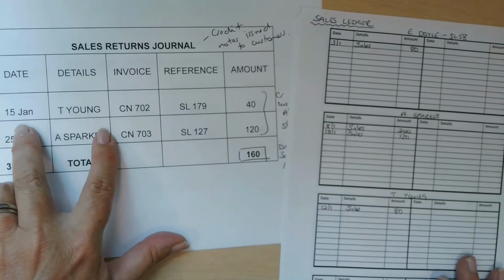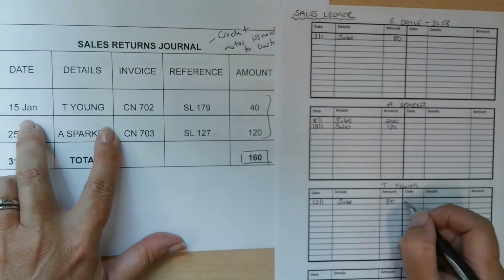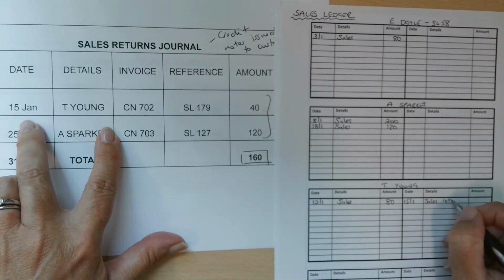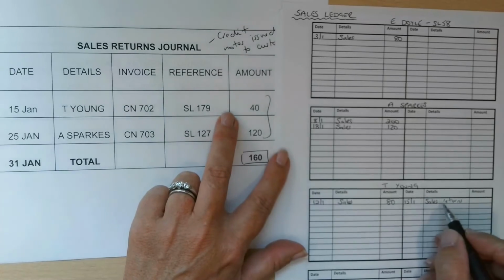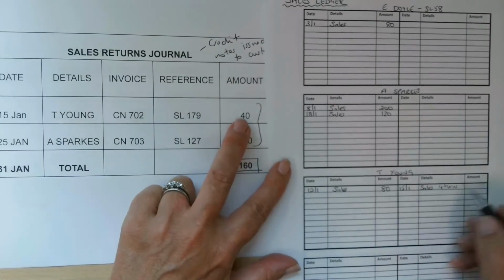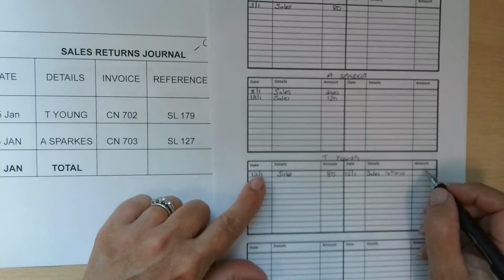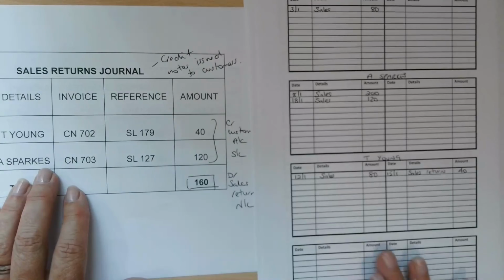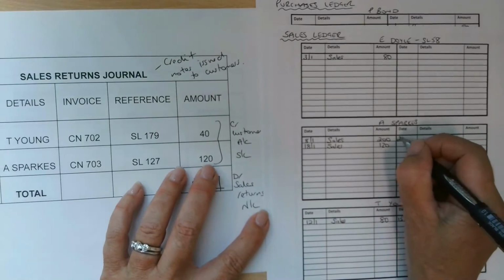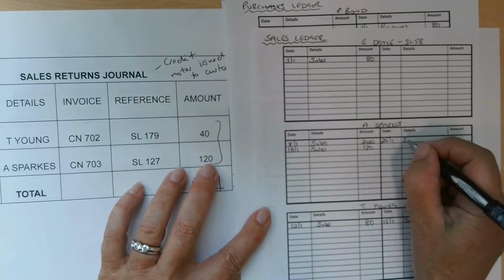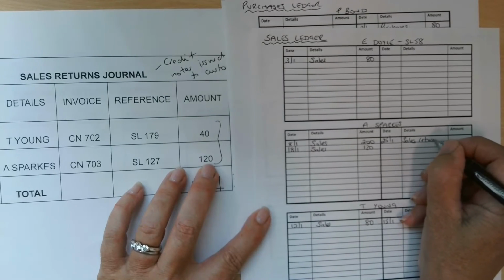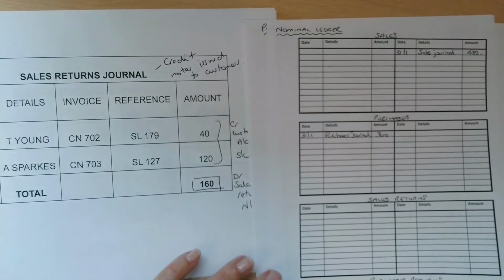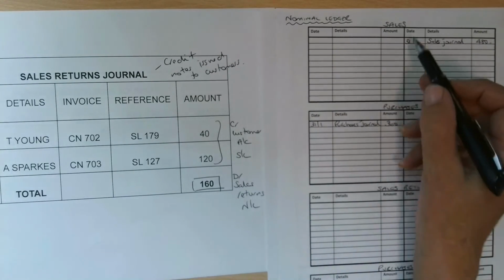So T Young, we issued a credit note on the 15th of January. So 15th of January, sales returns. So we're reducing the amount that T Young owes us. We'd invoiced him for £80. We've sent him a credit note for £40. So we need to credit his account with £40. And then A Sparks, we've issued a credit note on the 25th of January. Sales returns, £120. And then in the nominal ledger, I've got an account here for sales returns. It's the opposite of sales.